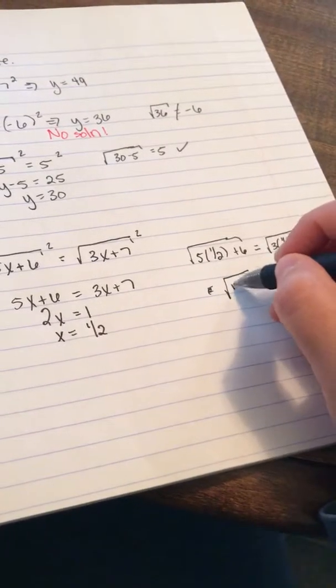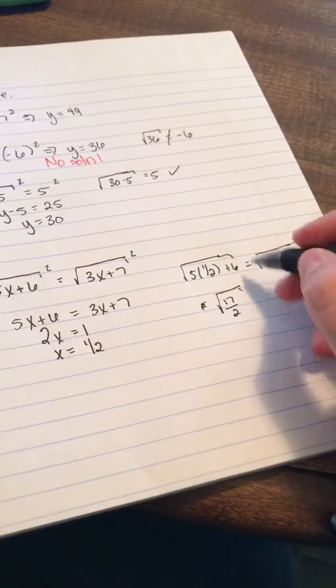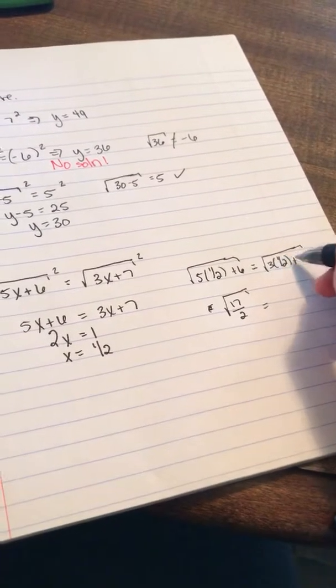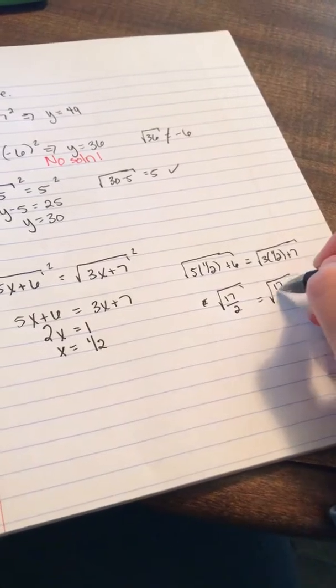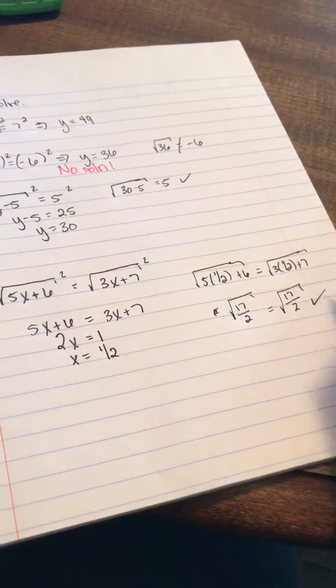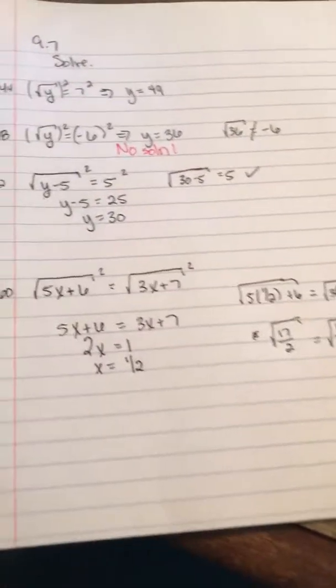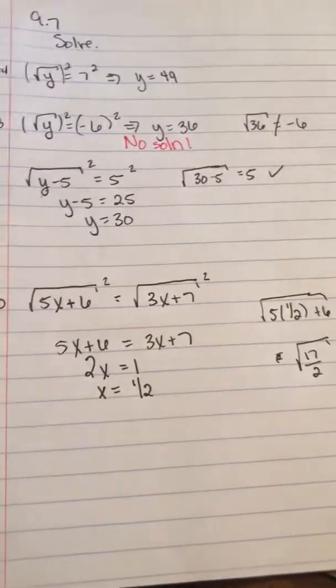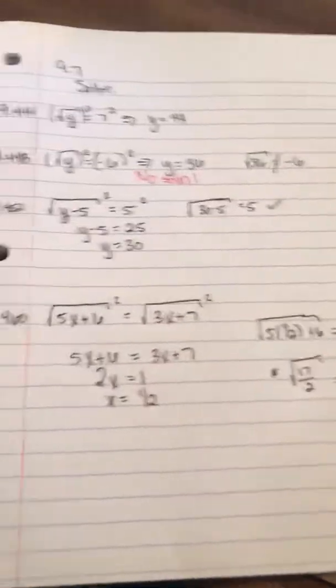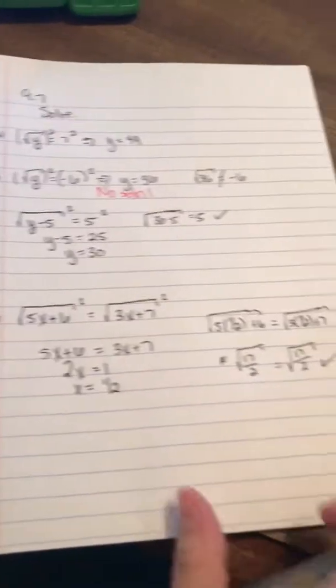Oh, I didn't mean to put an equal sign. So the square root of 17 halves, and on the other side 3 halves plus 7 is also 17 halves, so that is true. So just be careful on these. Make sure you check your answers so that you're not saying that it has a solution when in fact it doesn't, because you can't have radicals equal to negatives.